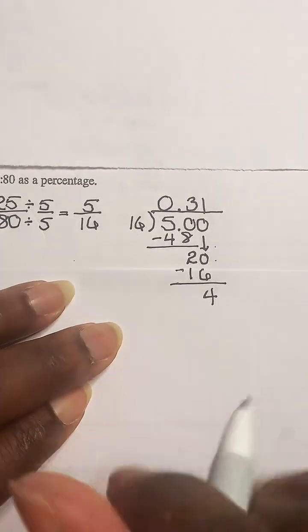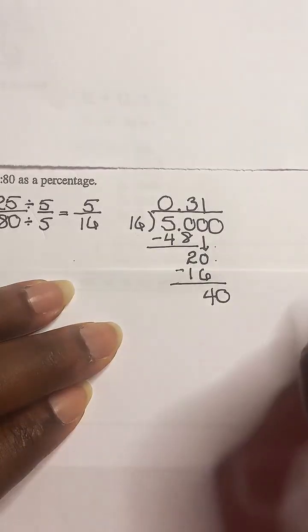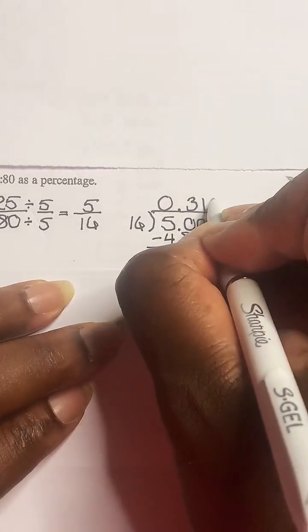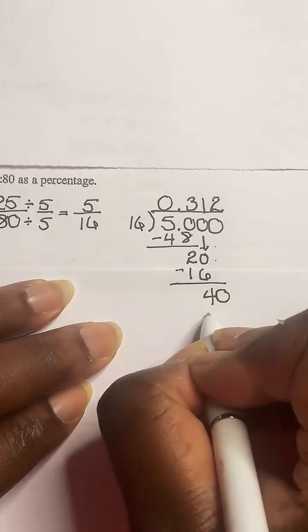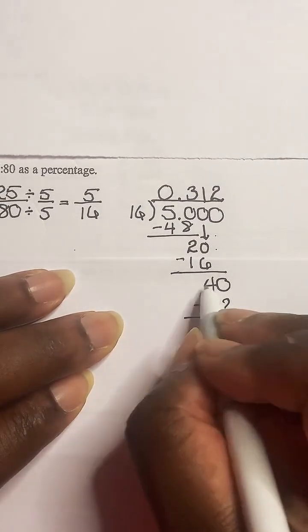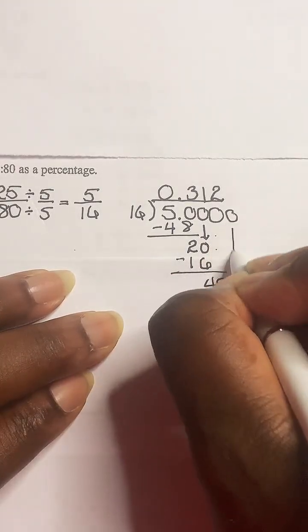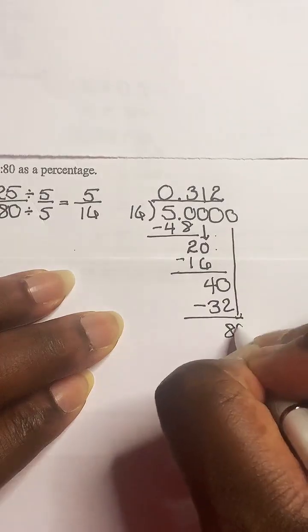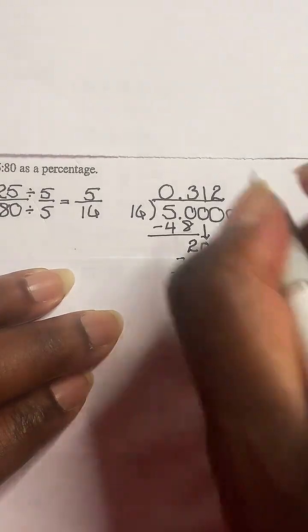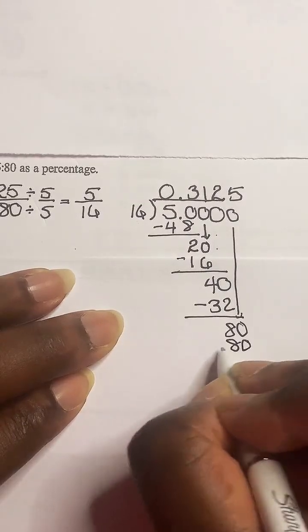Okay? Even if I keep going, I'm going to change this to 40. Then I'm going to have this be a 2, because that gives me 32. And then that's going to give me an 8. Add another 0. Bring that bad boy down. Now we got 80. So that's going to be a 5. And that's going to be exactly 80.